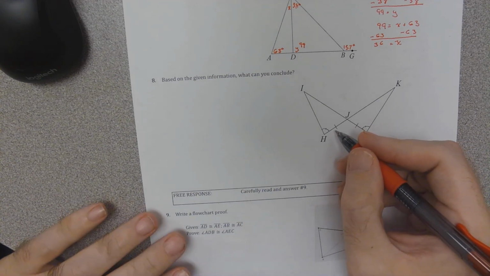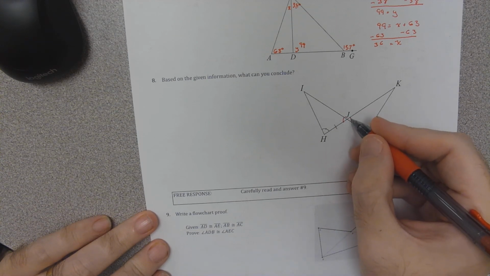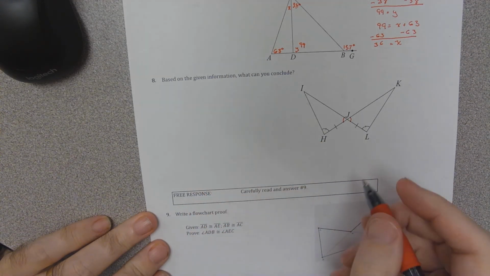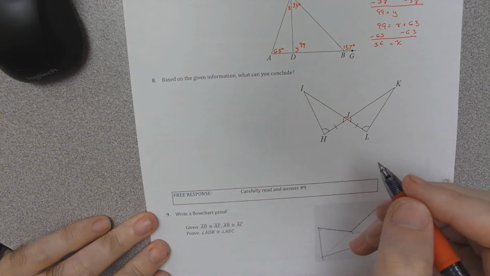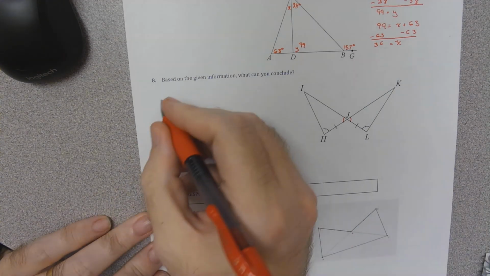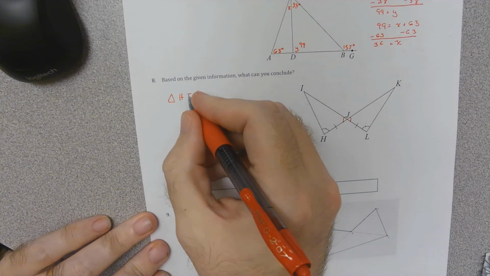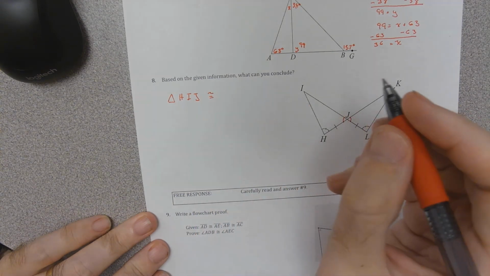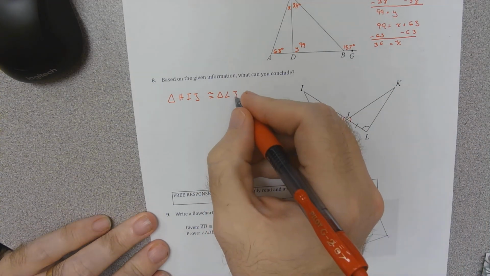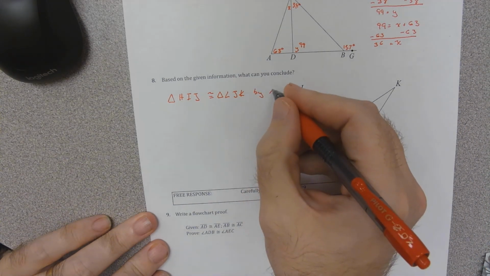Well, angle, side, angle, and so that would be triangle HIJ is congruent to triangle LJK by angle, side, angle.